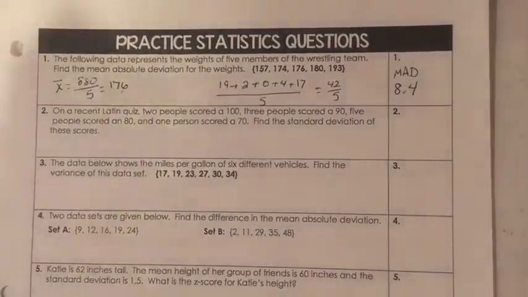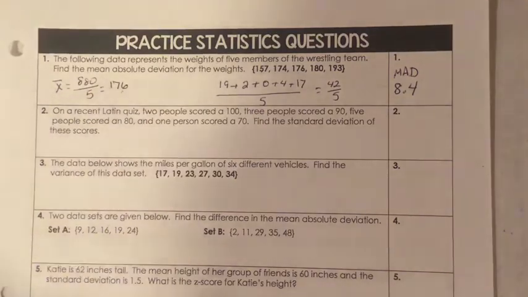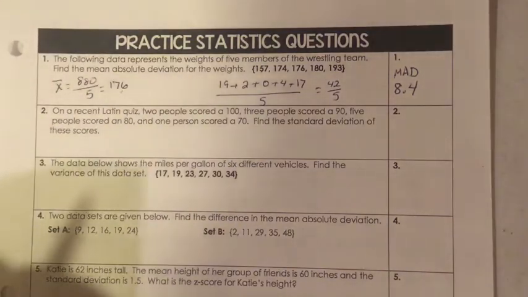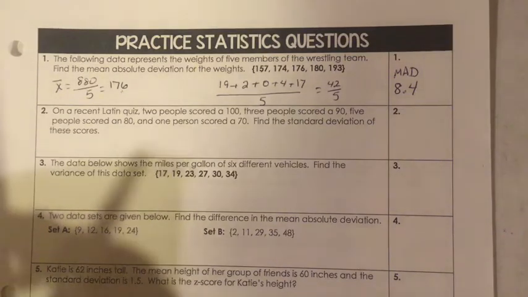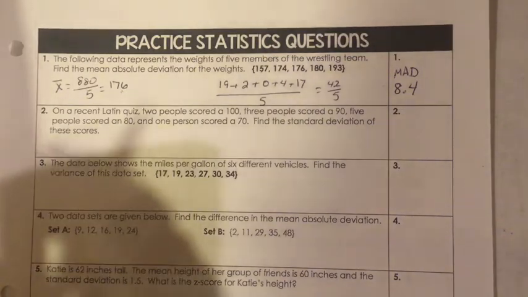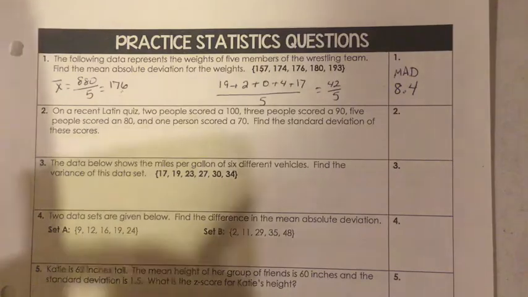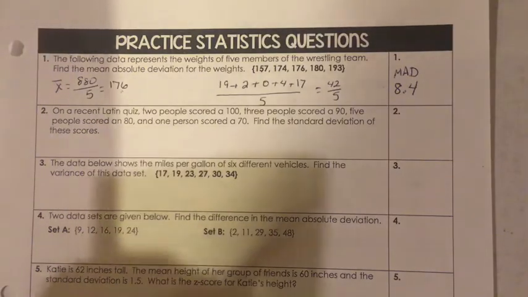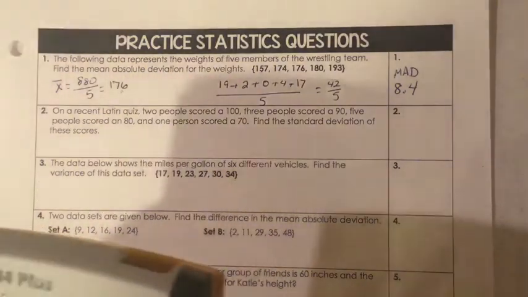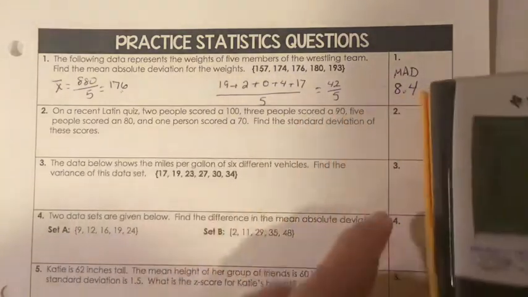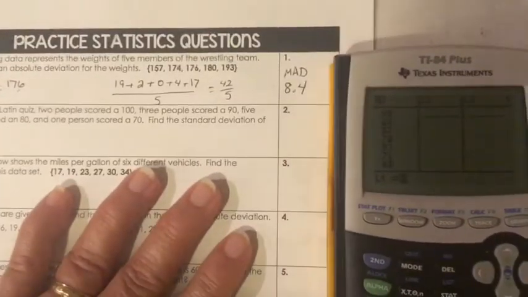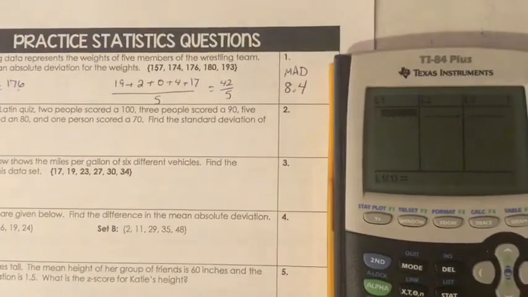Number 2, on a recent Latin quiz, 2 people scored 100. We are going to look for the standard deviation, so as I'm reading this question, I'm going to go ahead and put them into the calculator. So I've gone to my list and I've cleared it out. Now I'm ready to enter in.